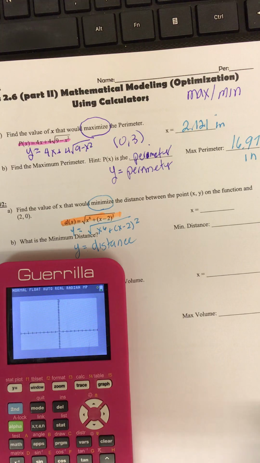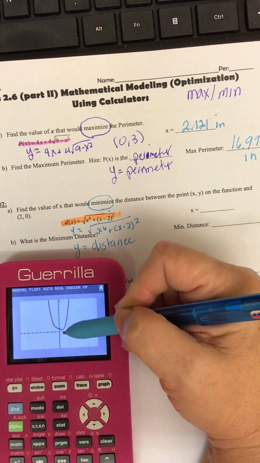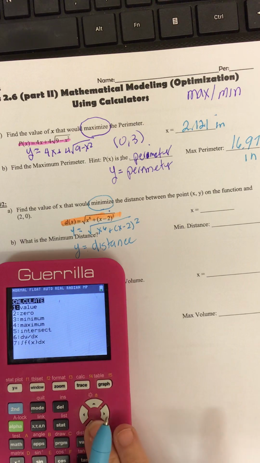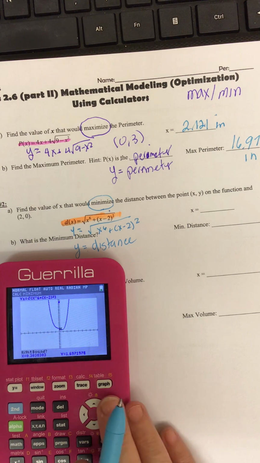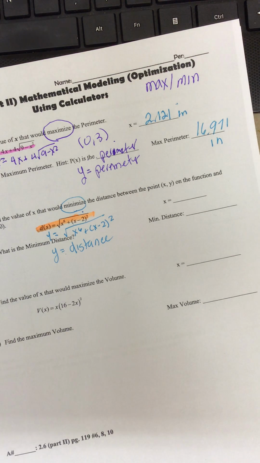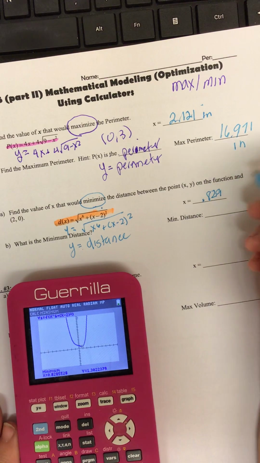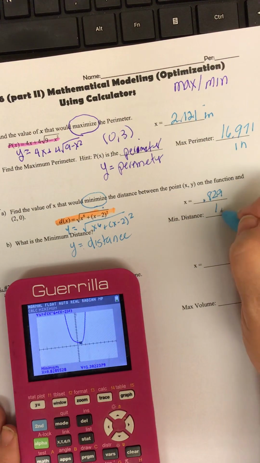And we're going to graph it. And this time we're looking for the minimum, which is the point about right there. So we're going to go to second calc minimum and go left bound. So make sure you're to the left of the minimum. Right bound, make sure you're to the right of the minimum, and hit enter again, and I get 0.829. And then remember the y value is the distance, so it's 1.302.